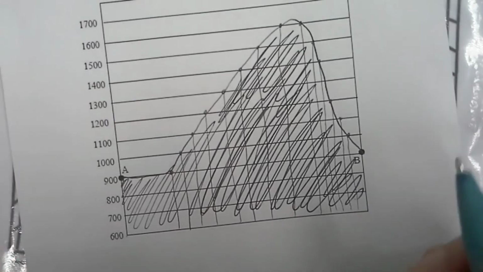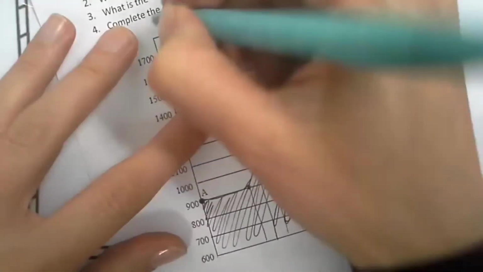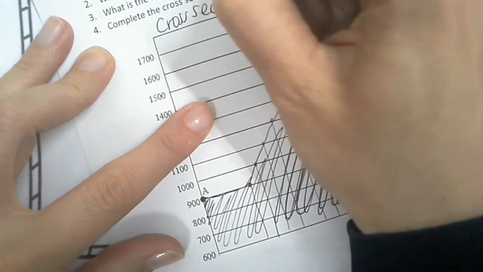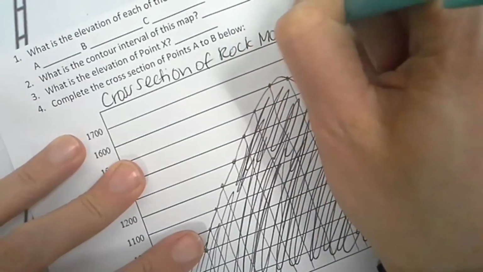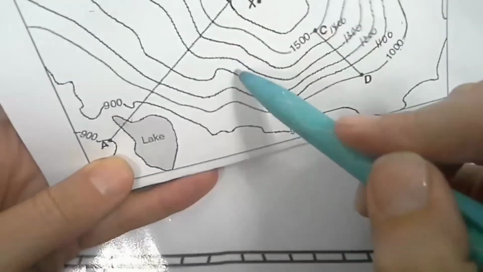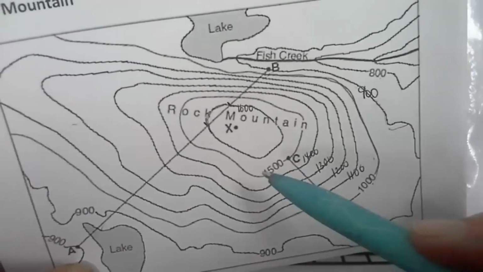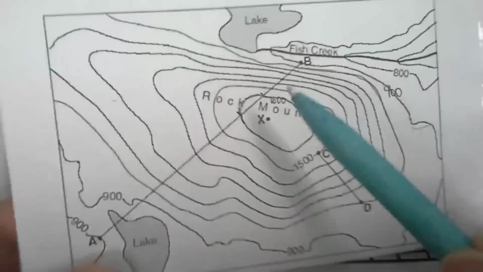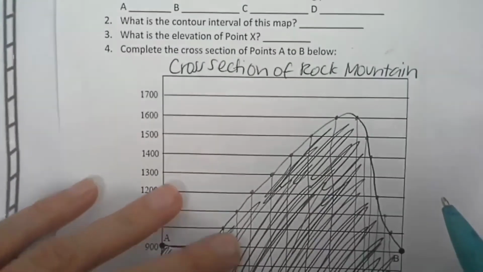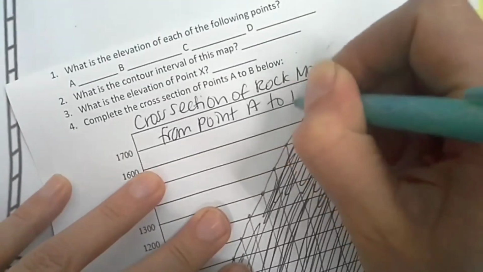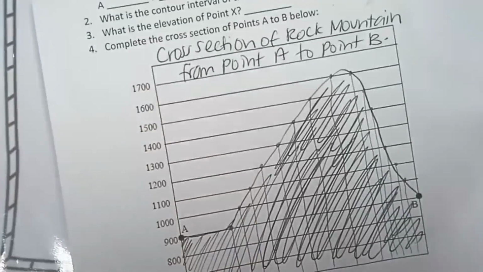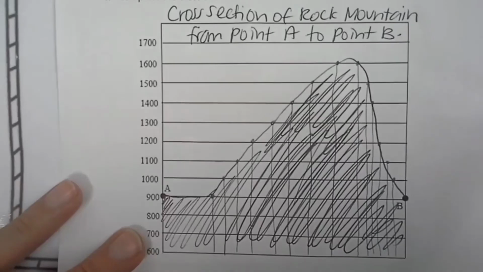Finally, you need to create a label. So let's say Rock Mountain is the name of our landform. So we'll say cross section of Rock Mountain. Now it could be any cross section because you could have drawn a line, you know, from here to here or here to here or here to here, anywhere on that landform. Okay, so very specifically it's from point A to point B, and we need to make sure our title reflects that. So cross section of Rock Mountain from point A to point B. Okay, beautiful. That, grade 8, is how you complete a cross section.